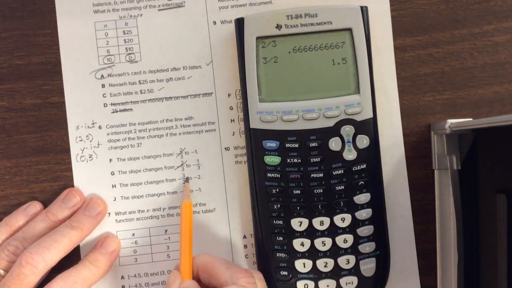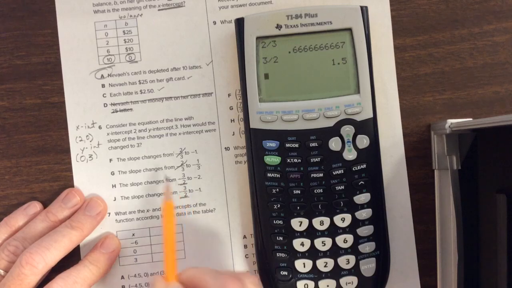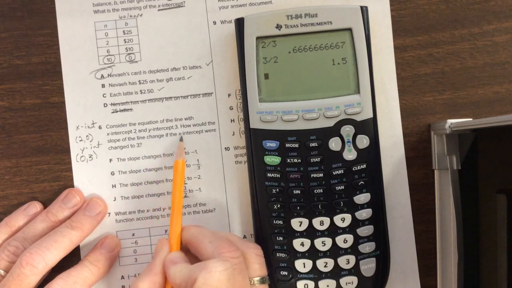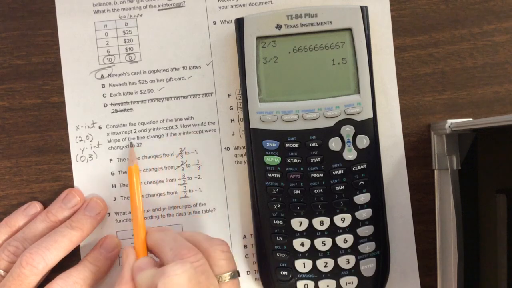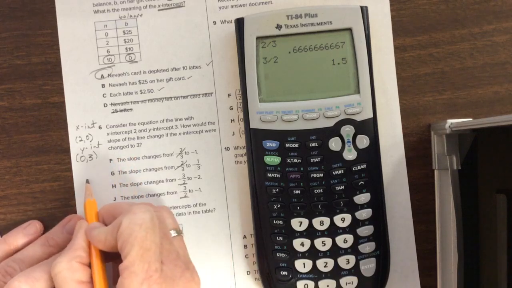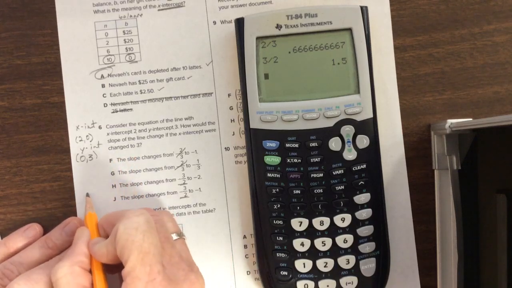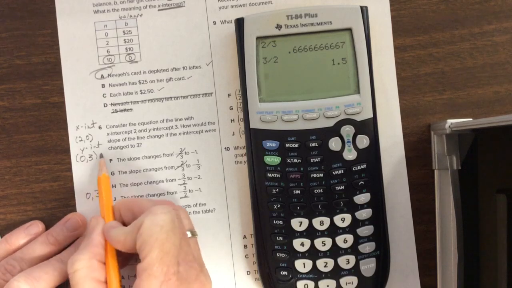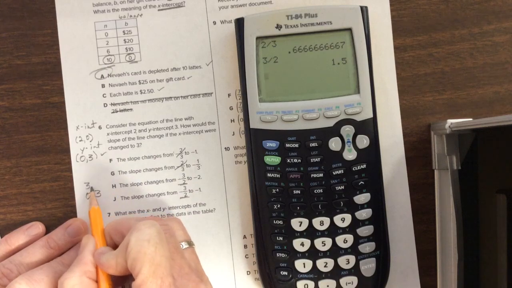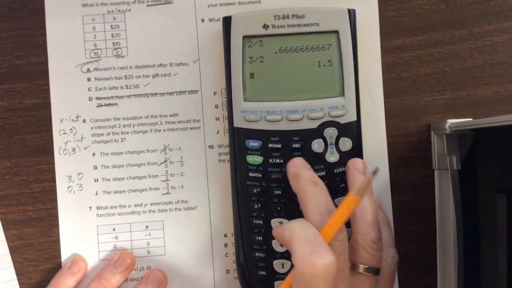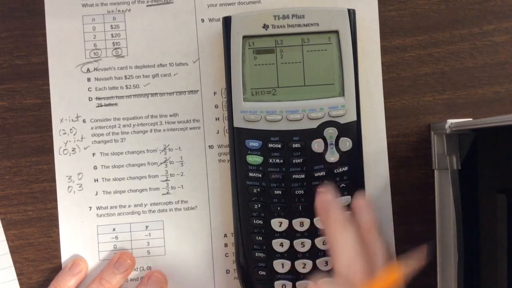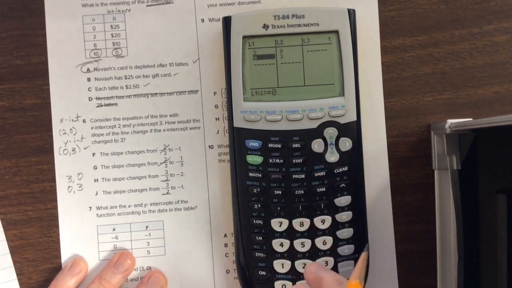We know the original slope, and they want to know what would the slope of the line be if the x-intercept were to change to 3? So now we have a new table. We still have 0 and 3 for the y-intercept, but they want to know what the x-intercept was changed to, 3 and 0. So let's hit stat, enter, and let's put that number in. So 3 and 0 and 0 and 3.